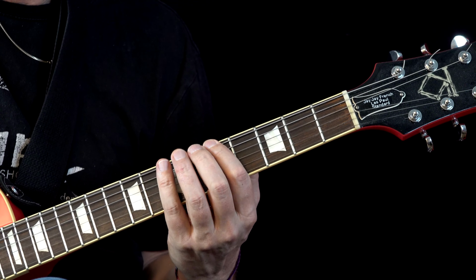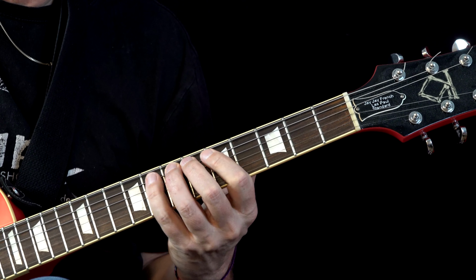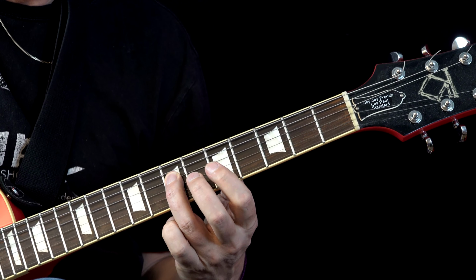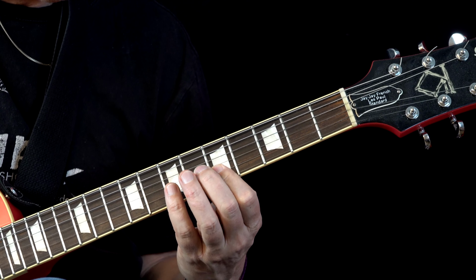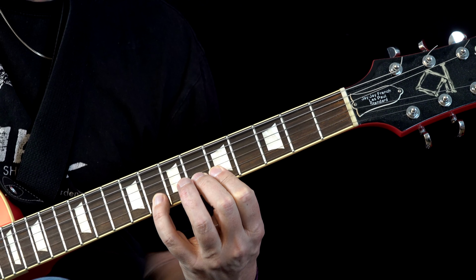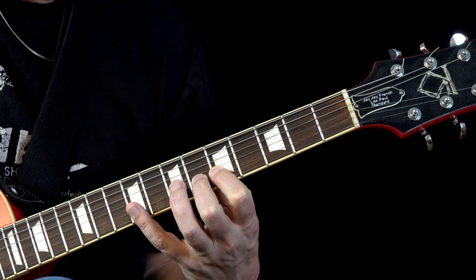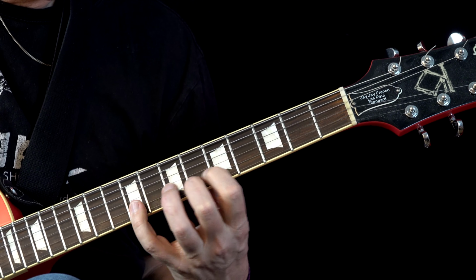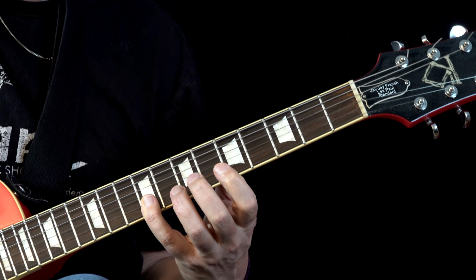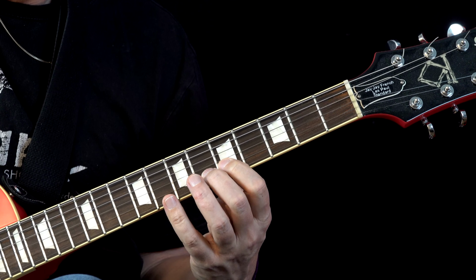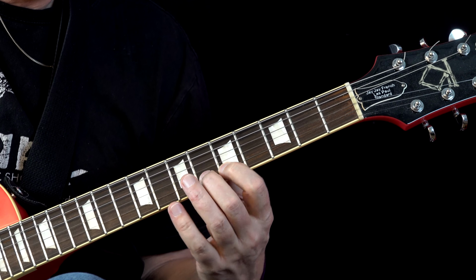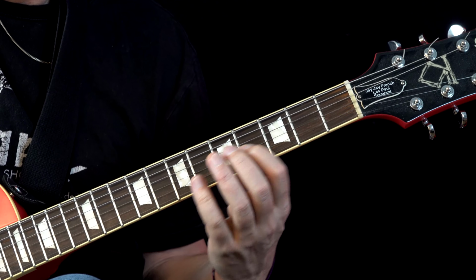1, 2, flat 3, 4, 5, flat 6, 7, then 1. Then will be this one here, augmented by half a step, one fret. See, that would lead to this. Or if this is too complicated for you, you can also do this. That also works.